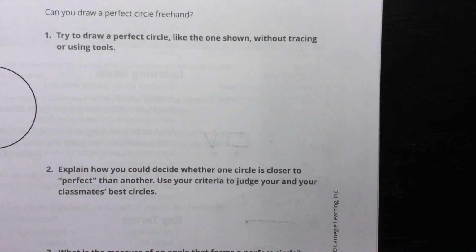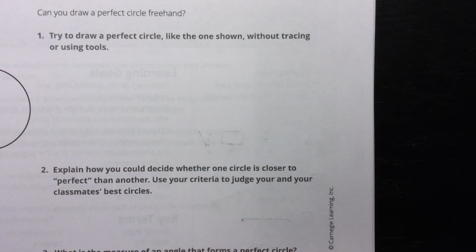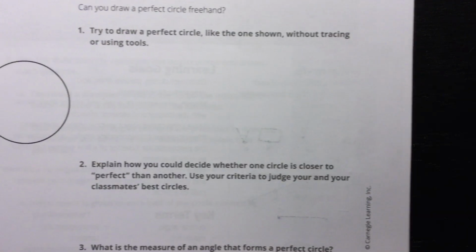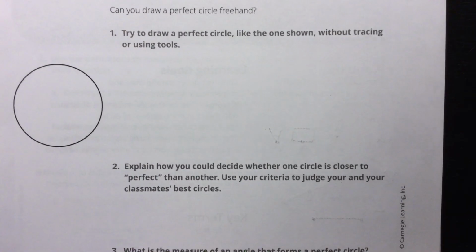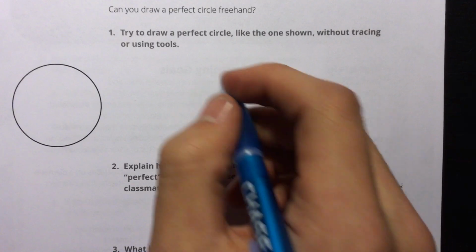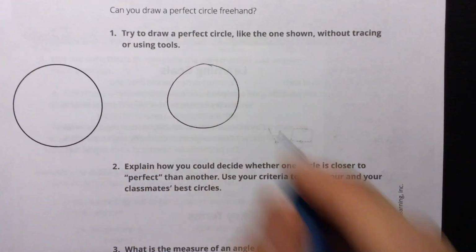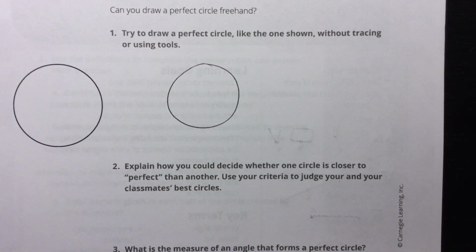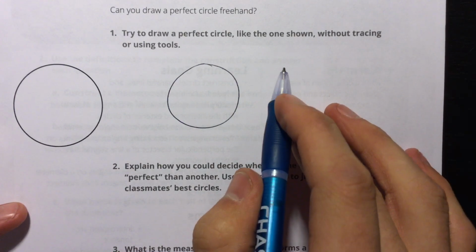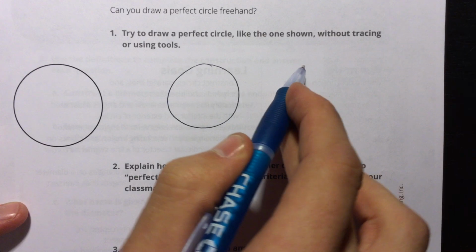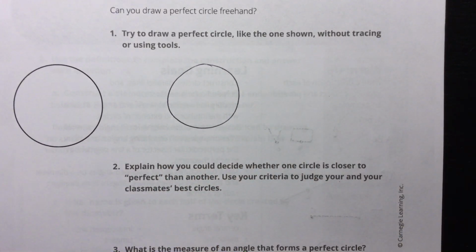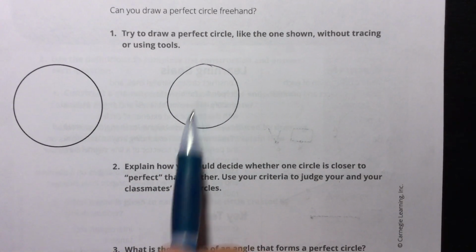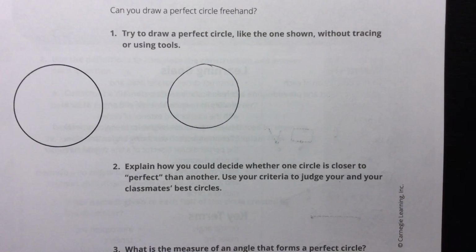Number 1 on our getting started says, try to draw a perfect circle like the one shown without tracing or using any tools. So here's the one that is shown. If I went ahead, I can just try without any tools. Someone in our class was trying to use their finger, kind of like a protractor. They put it down and then rotated the paper around. That's definitely something you can do. Mine, obviously not perfect. I think it's pretty decent.